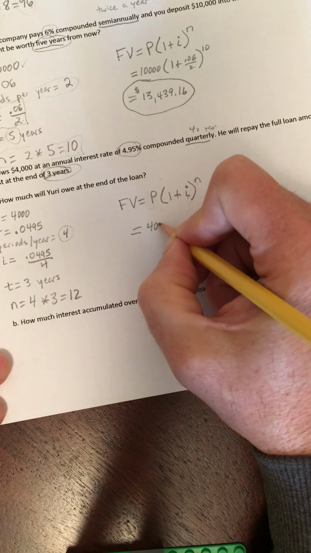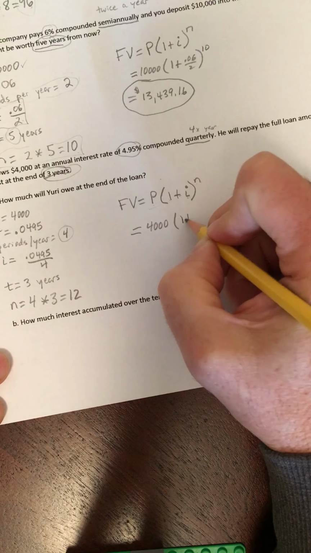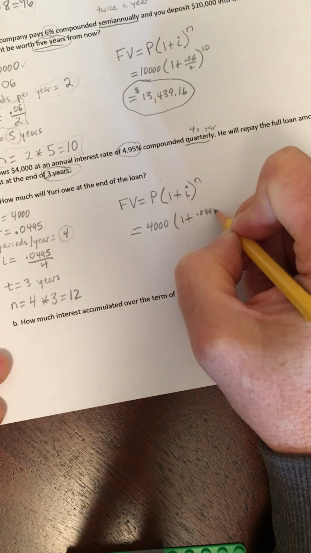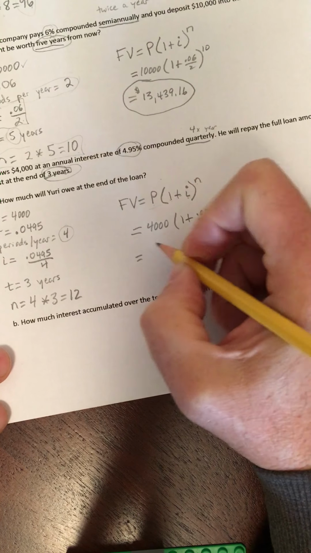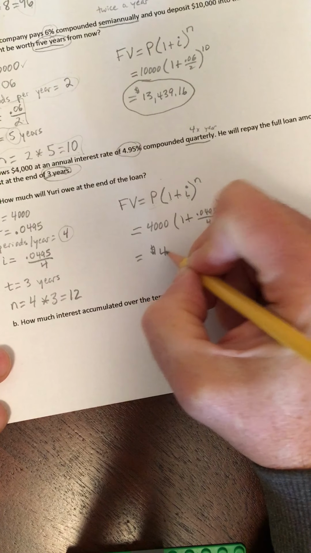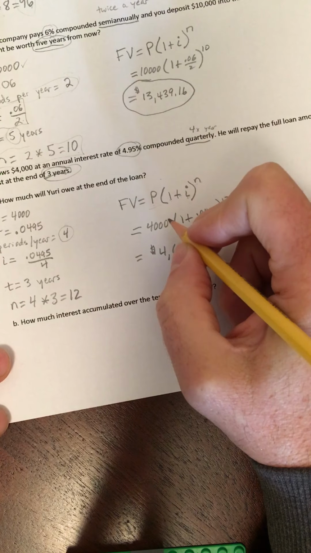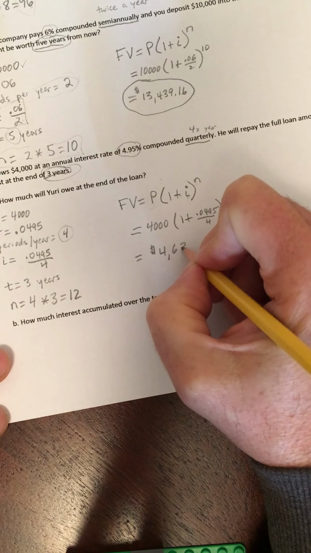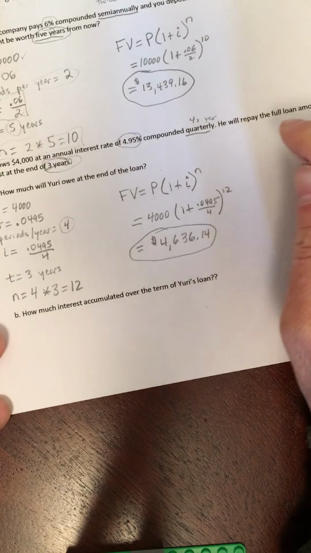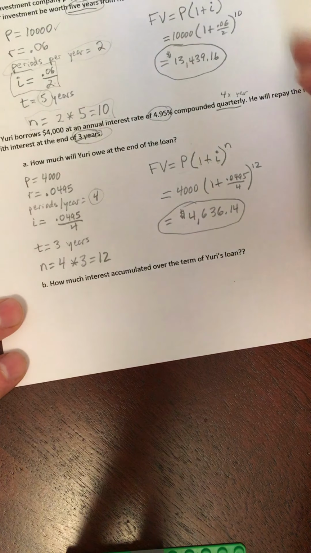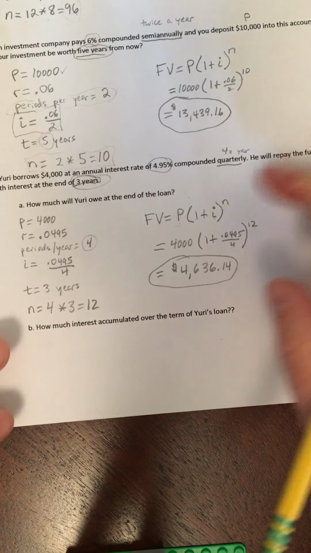All right, 4,000 times 1 plus 0.0495 divided by 4, all to the 12th power. And when you're done with that, Yuri owes $4,636.14. All right. And then in all three of these problems, we did exactly the same formula.